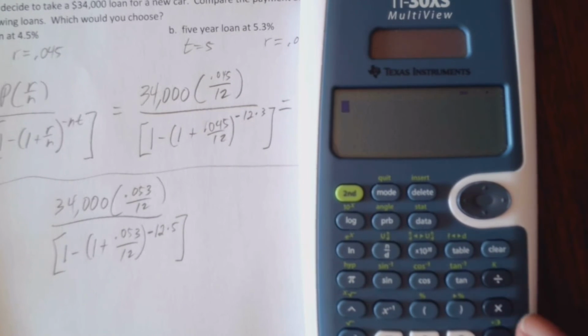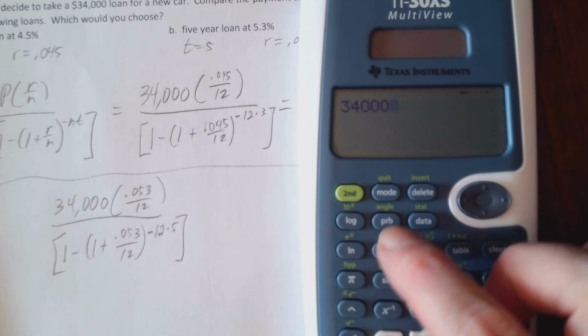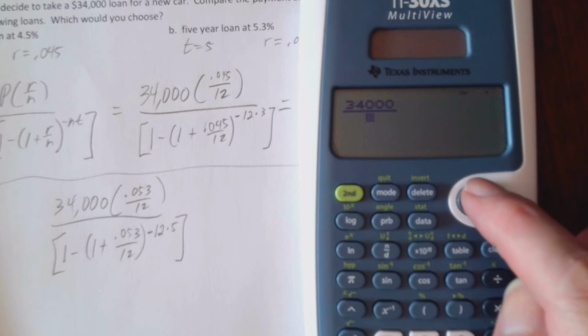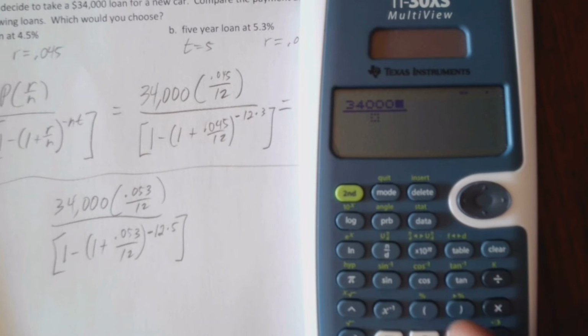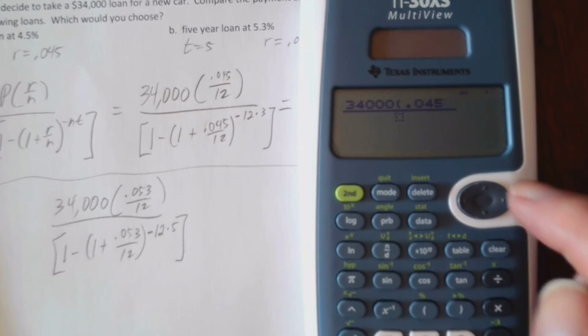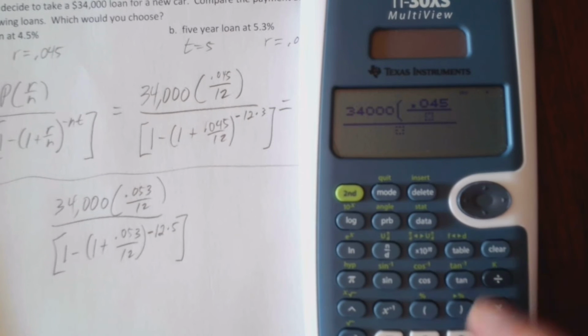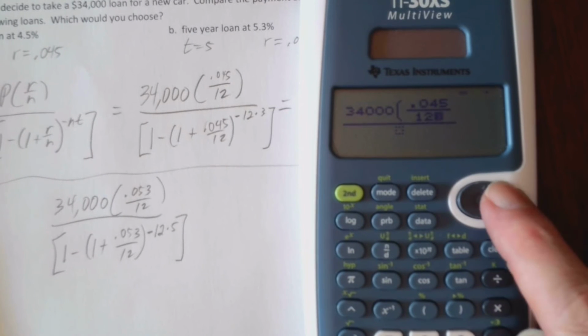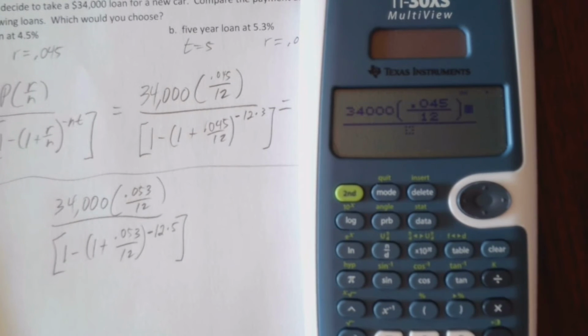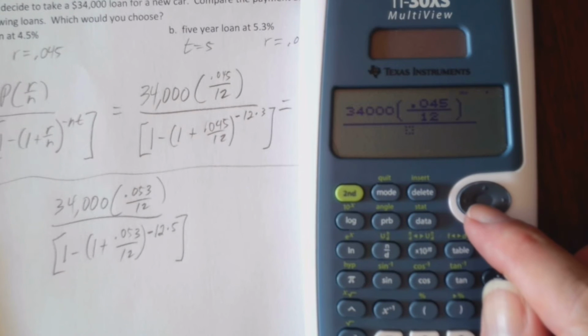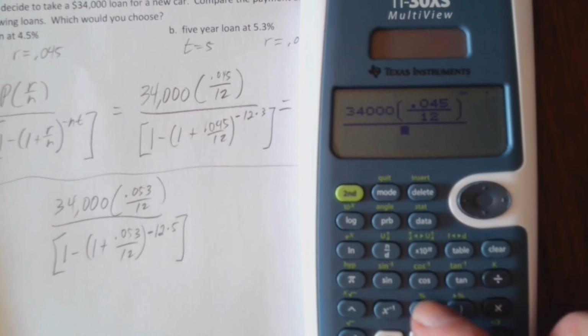All right, so we've got 34,000. Let's hit the fraction button. Maybe we should have hit that first, and then parentheses 0.045, fraction button 12, arrow right, parentheses. That's our numerator, and everything's looking good. Let's go down.